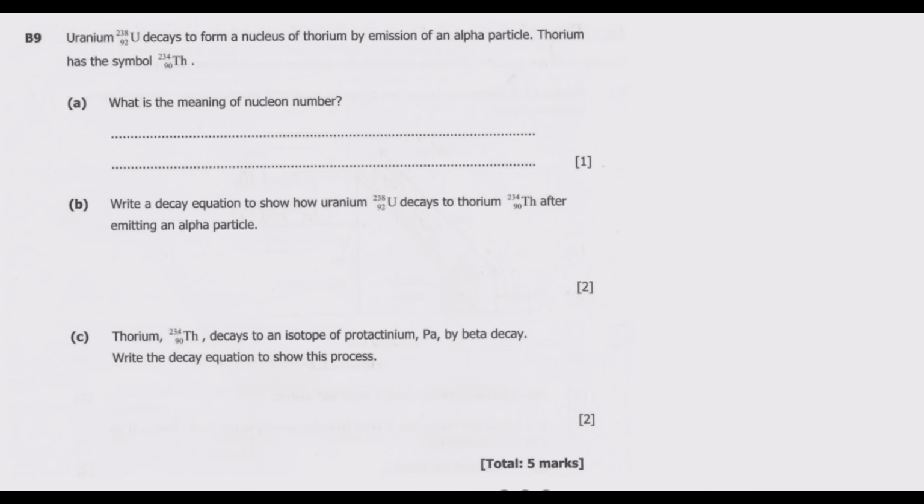Let us look at question B9. Uranium 238 decays to form a nucleus of thorium by emission of an alpha particle. Thorium has a symbol. Question A, what is the meaning of nucleon number?